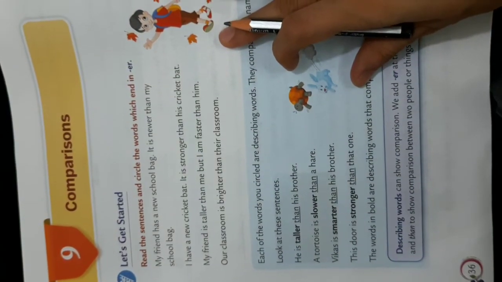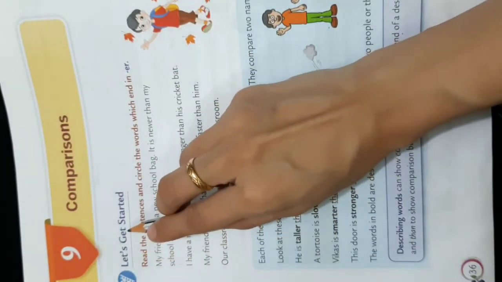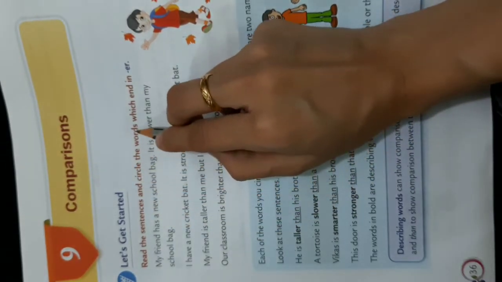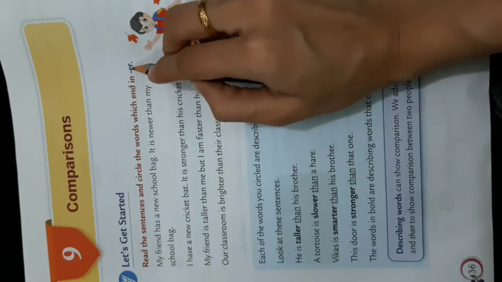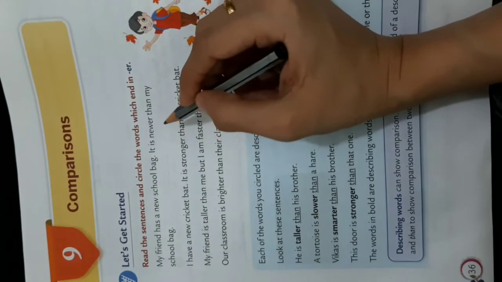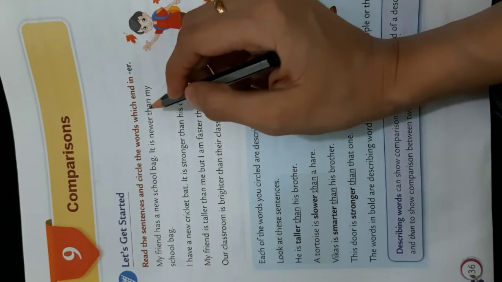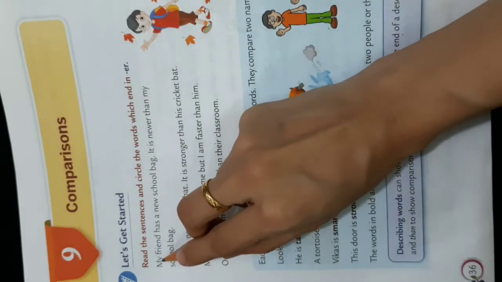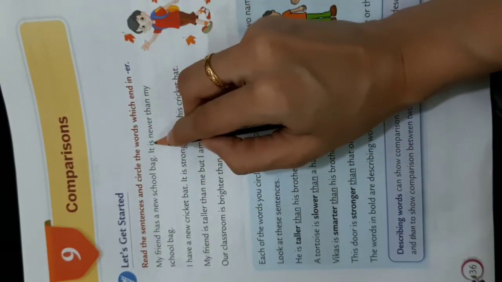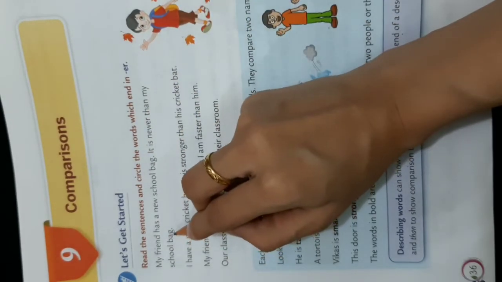So, look here, children. Lesson 9, Comparisons. Let's get started. Read the sentences and circle the words which end in ER. So what you have to do? You have to read these sentences and you have to circle the words which end in ER. Okay, so let's start. My friend has a new school bag. It is newer than my school bag.